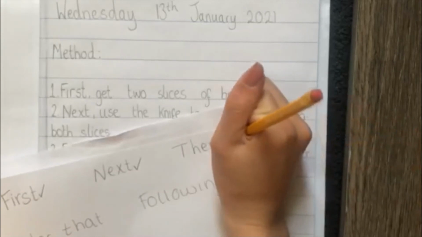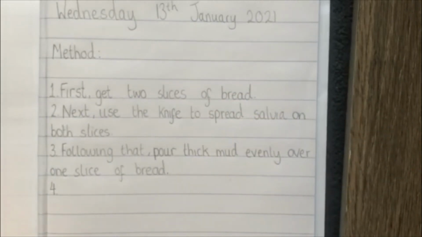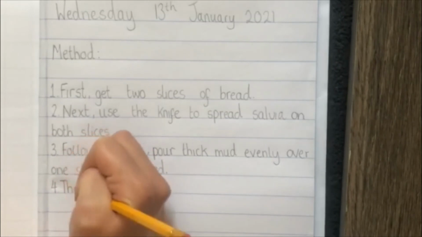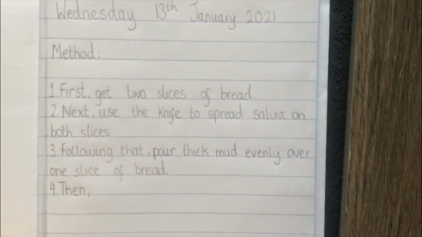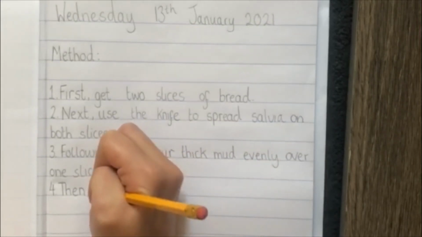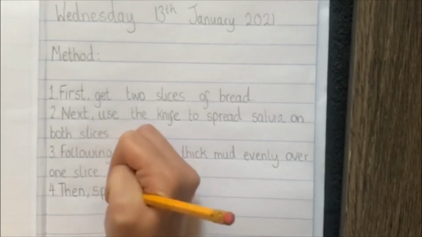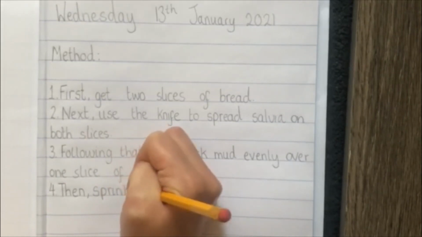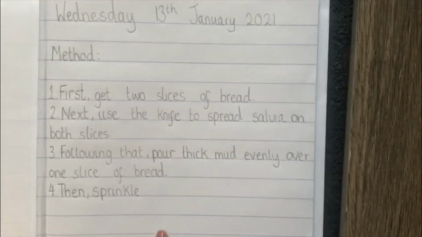I'm going to do then. Capital letter N. Then I am going to, rather than sprinkle cheese, I am going to sprinkle my dirty leaves. So I'm going to write sprinkle. Got my adjective dirty.